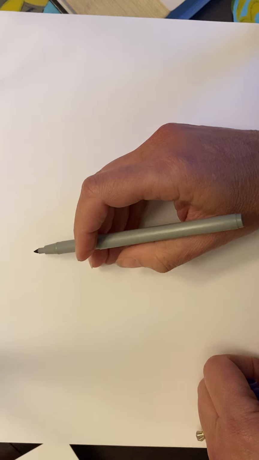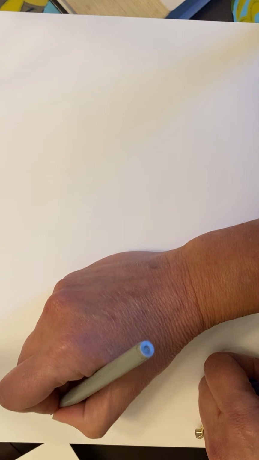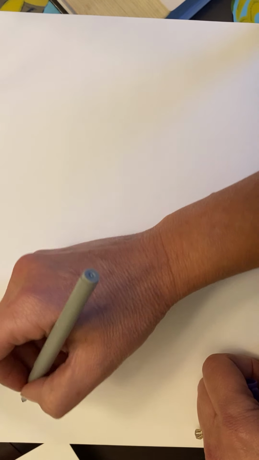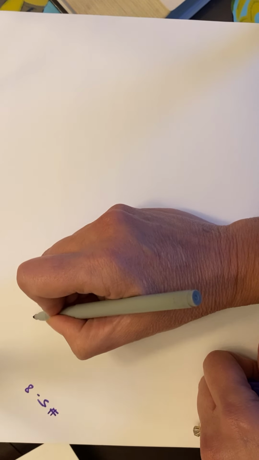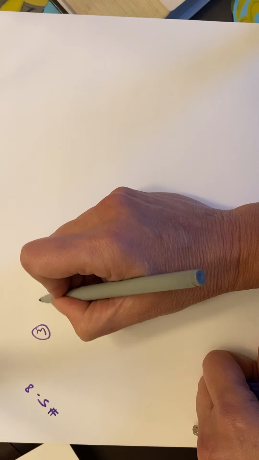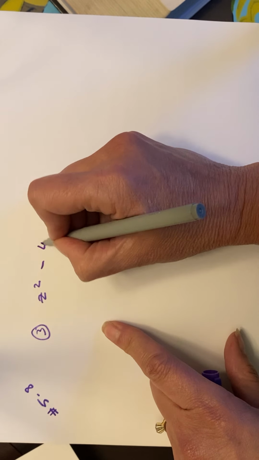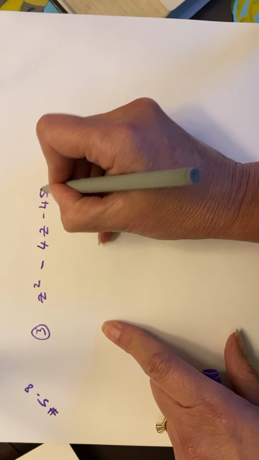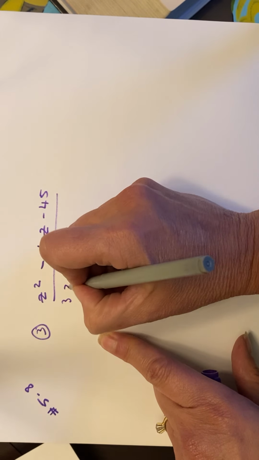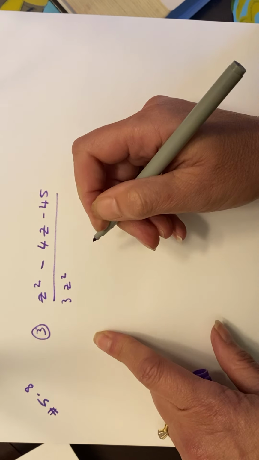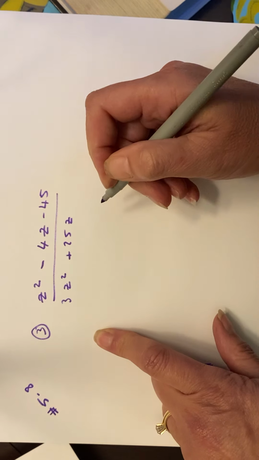So for example, I'll give you a somewhat hard one, and this is for numbers 5 through 8 on your quiz. Say you have, so this is the third example problem, z squared minus 4z minus 45 over 3z squared plus 25z plus 50.